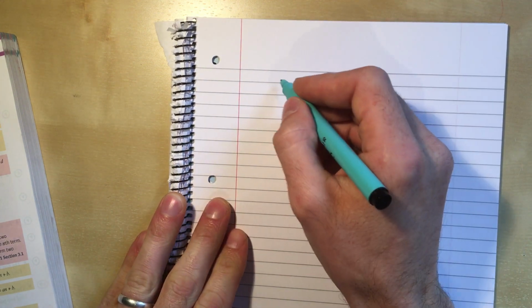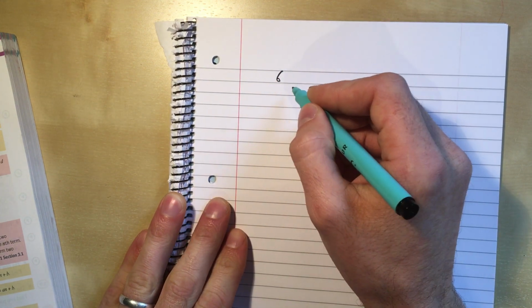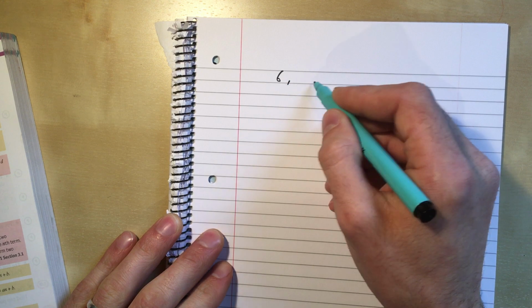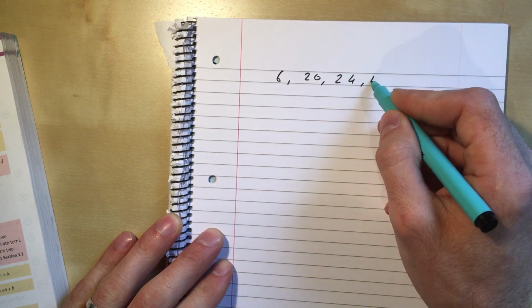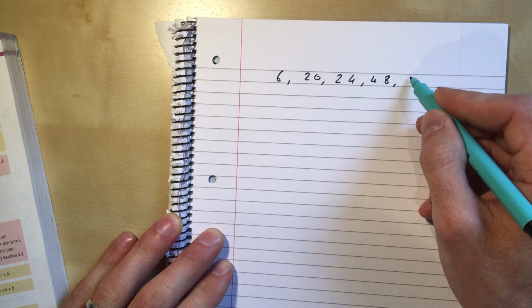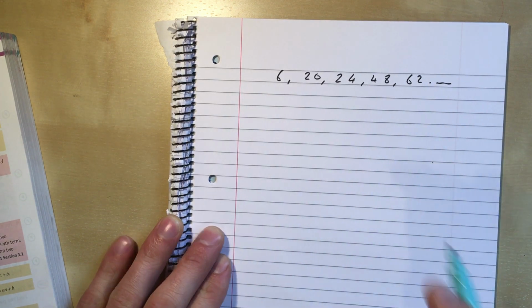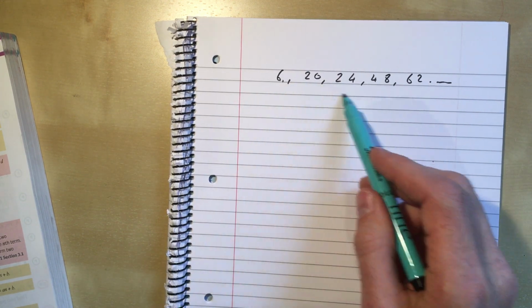In Chapter 3, we're looking at things called arithmetic sequences or arithmetic progressions, and you may remember this phrase from GCSE. So I'm just going to look at the examples in the book and pick the first one that strikes the eye. I get this one. So what's the pattern here? We're adding on 14 every time.